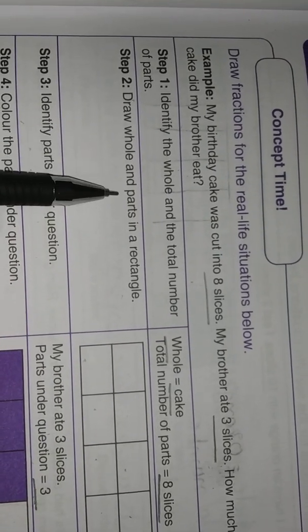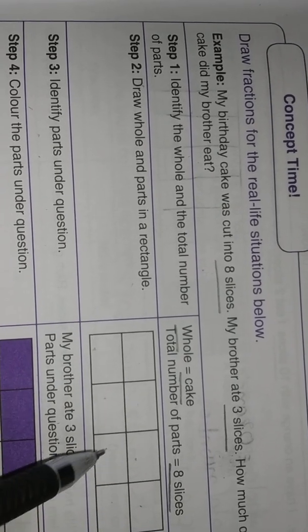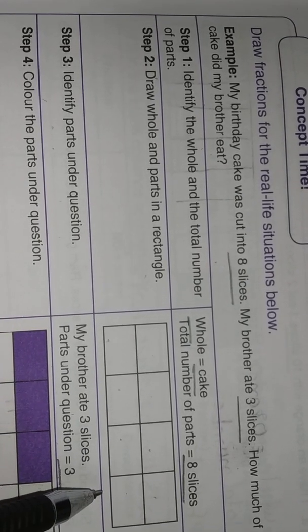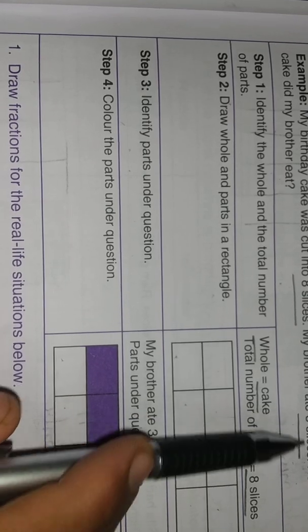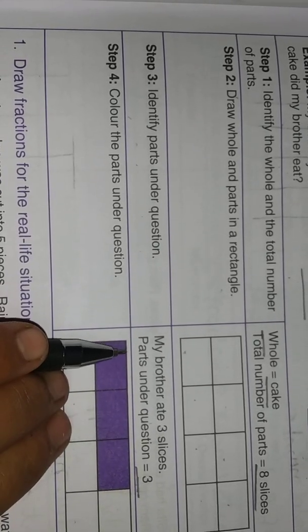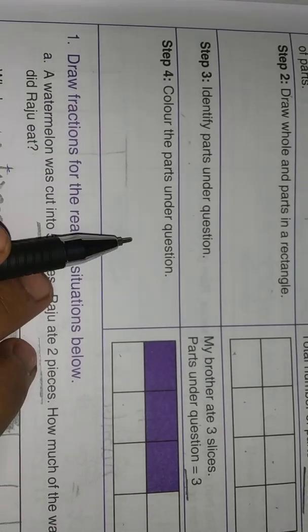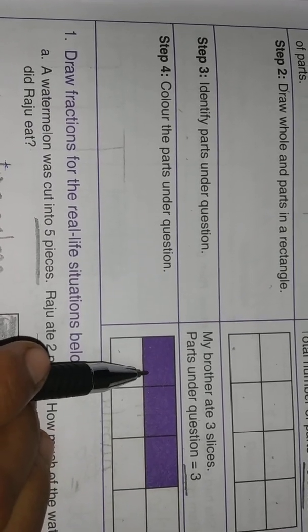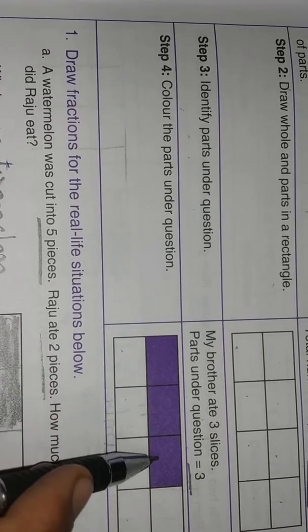Now, draw the whole in a rectangle. Now हमने क्या किया? Whole number and part को हमने rectangle में draw किया. Then identify the part under the question. Now under the question, how many parts are there? 3. My brother ate 3 pieces. So parts under the question is 3. So color the parts under the question. Here colored parts are 1, 2 and 3. We have to color them.